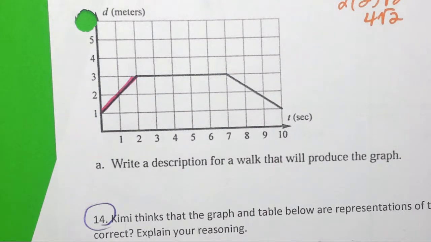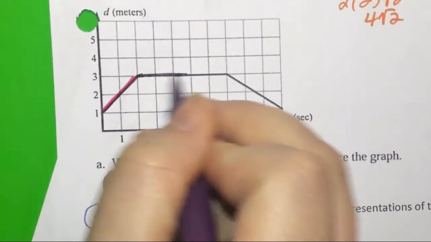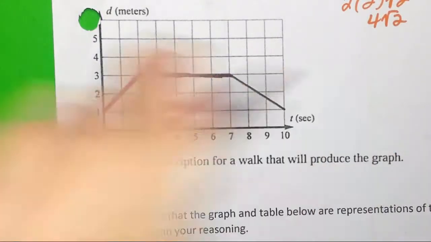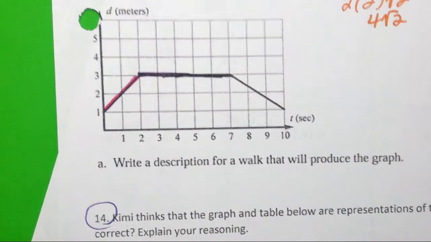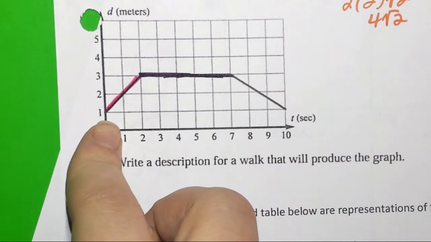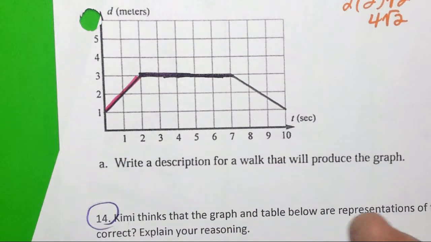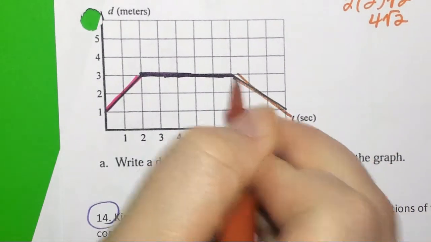Yes, dear. Okay, but they didn't actually run 3 meters because they started off at 1 meter. They technically ran 2 meters, but yes. And you're being very specific. You could be more general than that if you wanted to be.